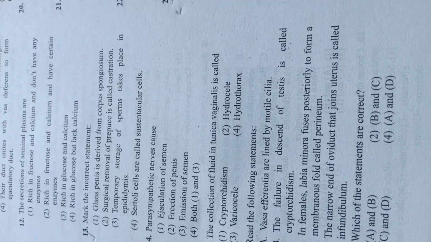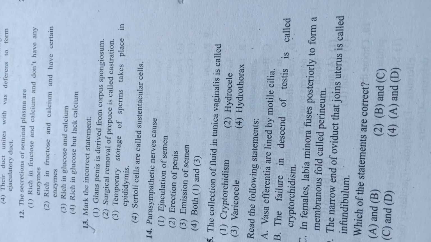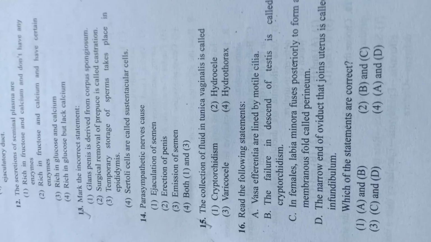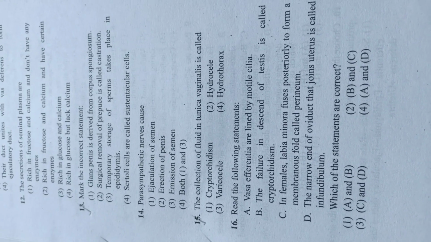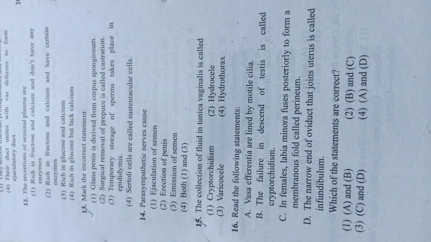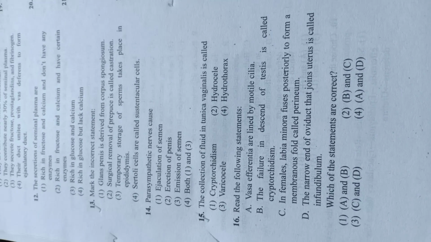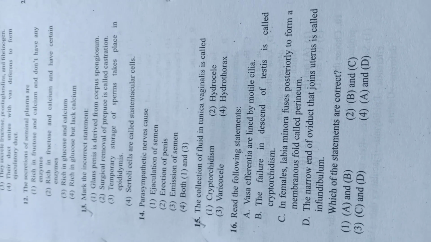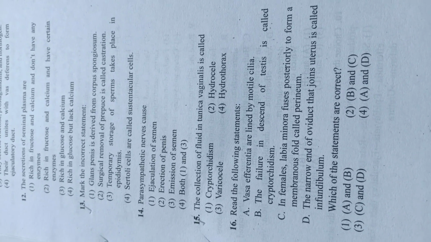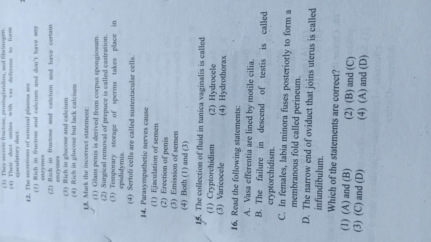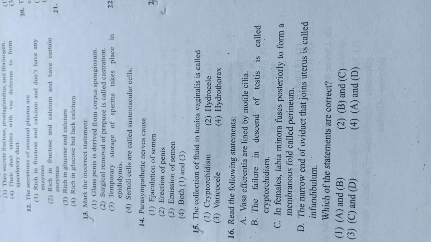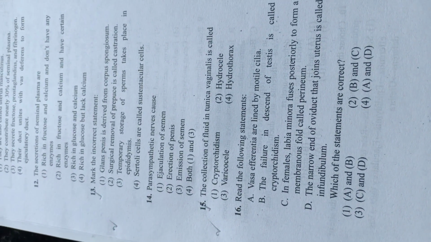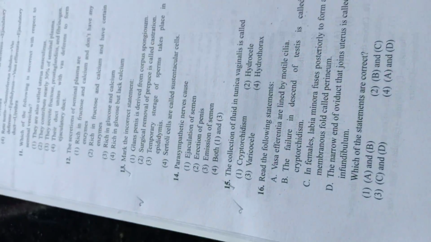The middle layer, tunica albuginea, is made up of connective tissue. Next, the outer layer tunica vaginalis is a sac-like serous structure. It can release a fluid. So whenever there is a hit on the testis, to protect the testis, the serous cells release a fluid which accumulates in the tunica vaginalis sac. Then it is known as hydrocele.